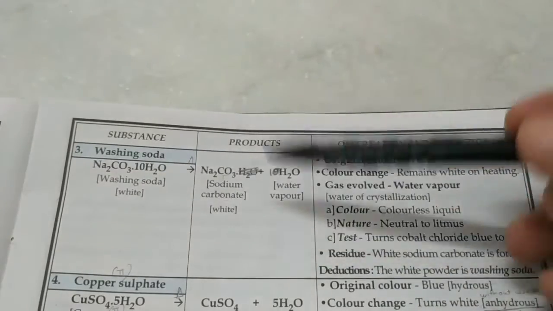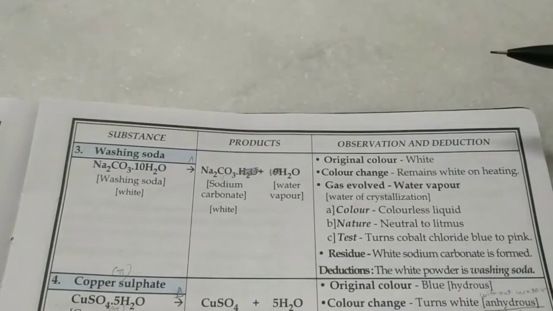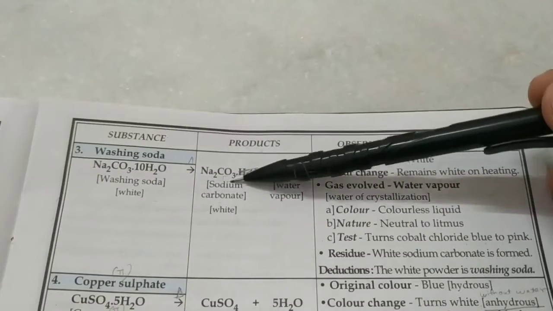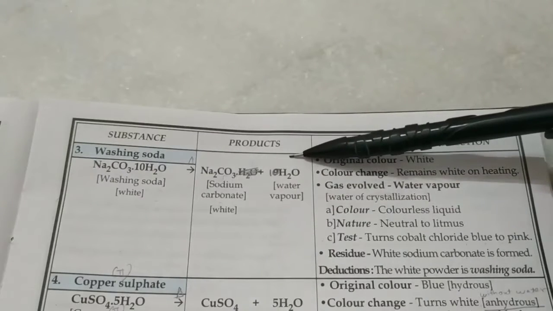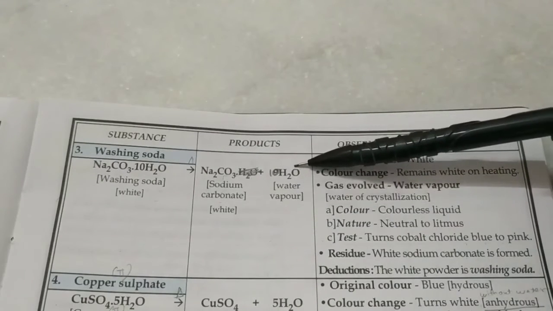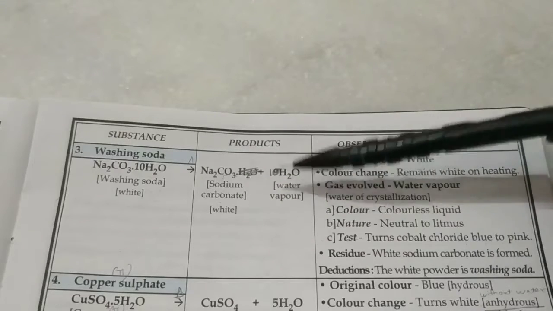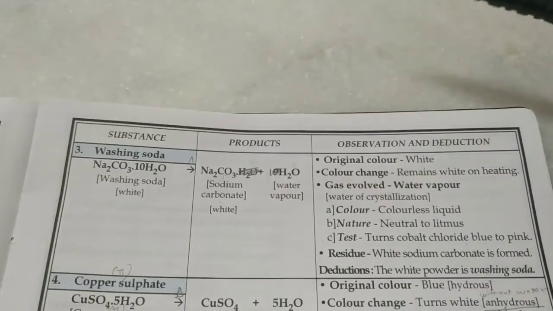So what is the observation here? Again, there are two observations. One is that the crystalline substance turns into an amorphous, powdery substance. And the second observation is some vapors are released which will turn blue cobalt chloride paper pink, proving that it is water vapor. That's how we write the observations. You can't just say the observation is that water vapor is released. How do you know it's water vapor? You have to write the test.